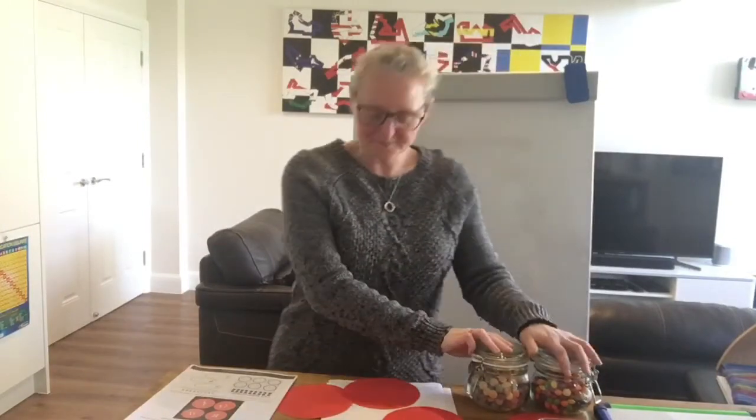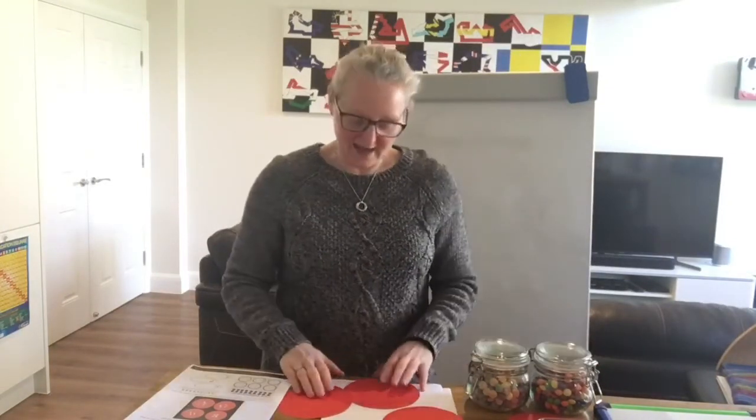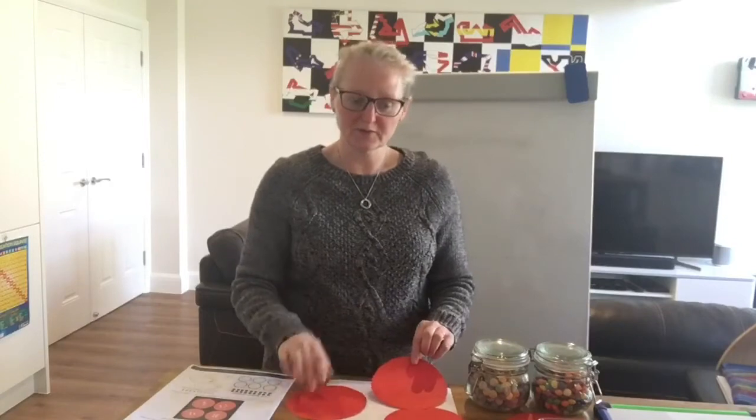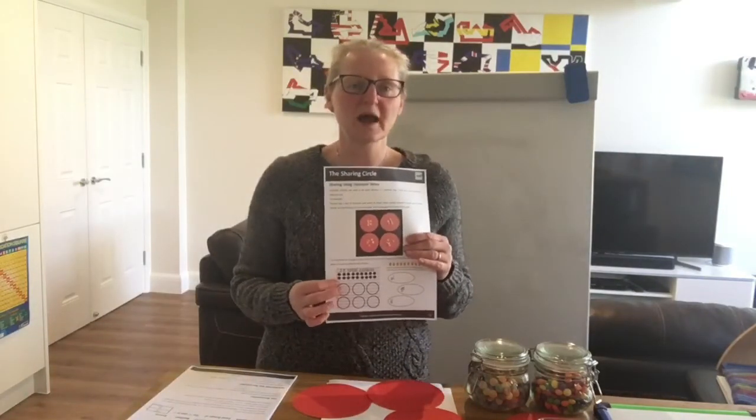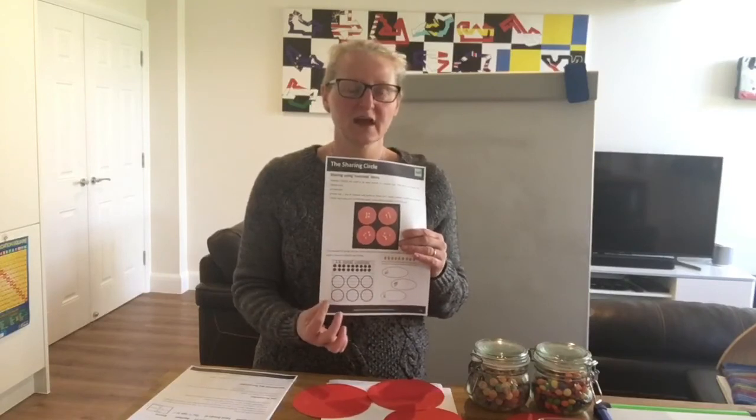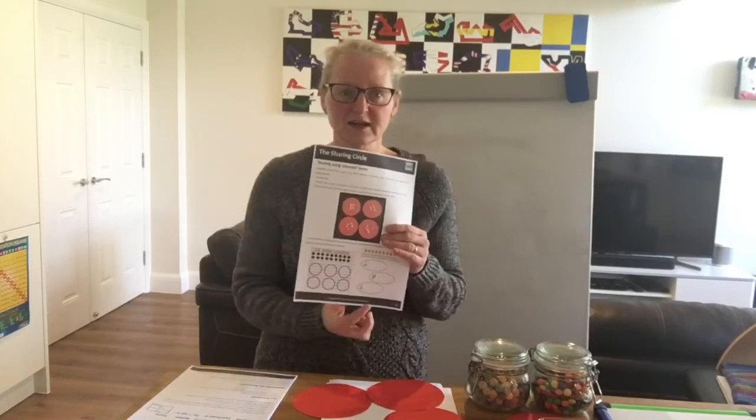Sweets are brilliant. But you go one for you, one for you, one for you, one for you, one for you, one for you, and you divide them up equally amongst your sharing circles. The thing about this is, I have looked at worksheets on sharing circles. You have to be really, really careful, and I've put two examples on here. One is just black dots, and it asks you to share them. Okay, so it's straightforward, put a black dot in.